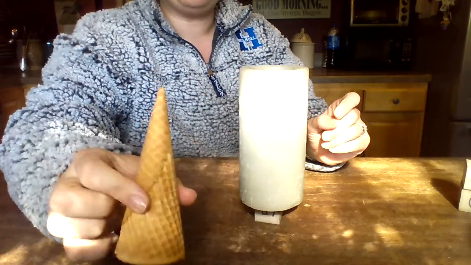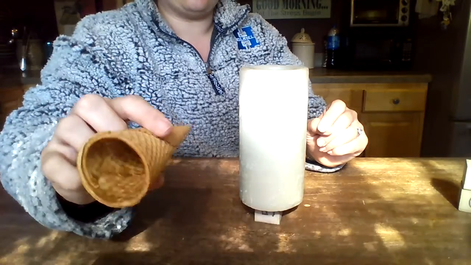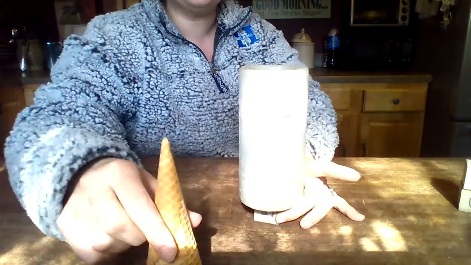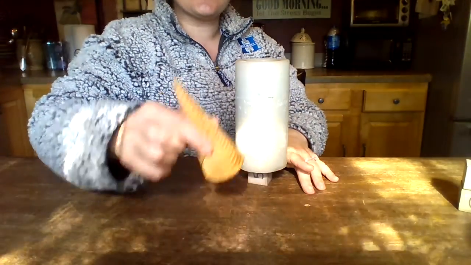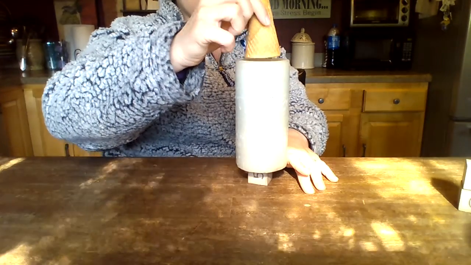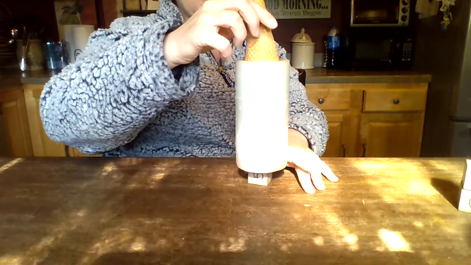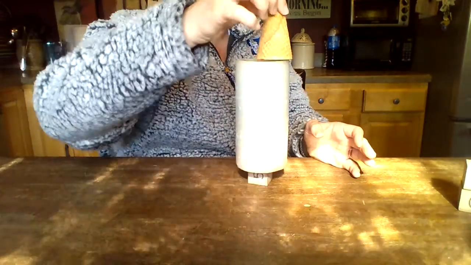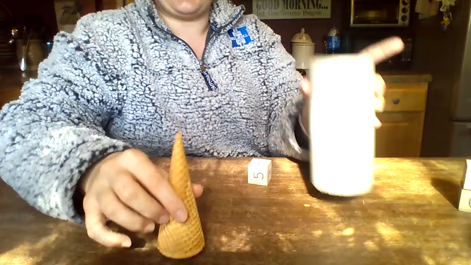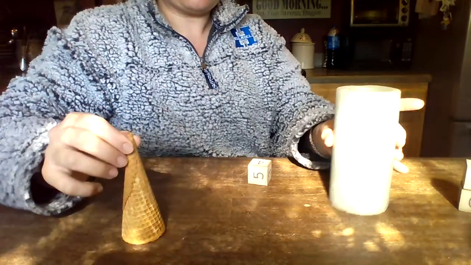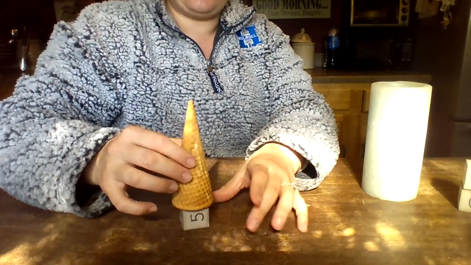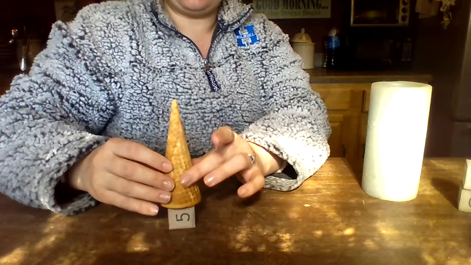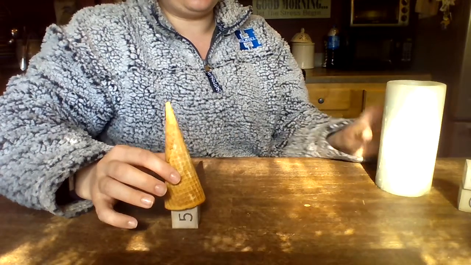How about a cone? Will I be able to stack a cone? Does it have a flat side? Let's test it out. Bum ba da bum. That's right. A cone can stack because it has a flat side. I can also put my cone on my cube because there is a flat side there too.